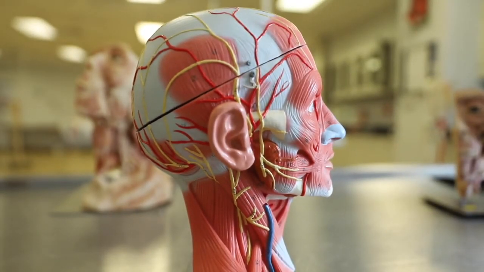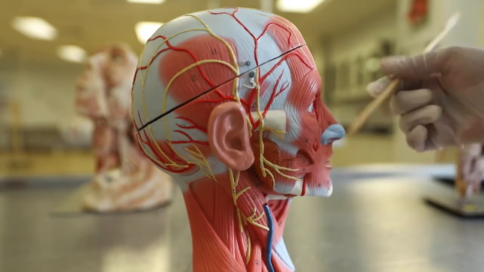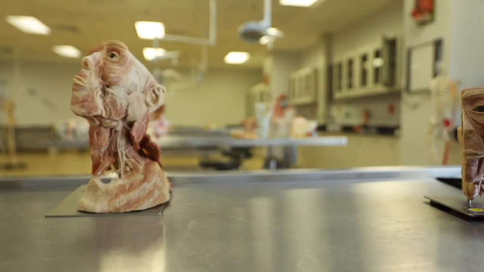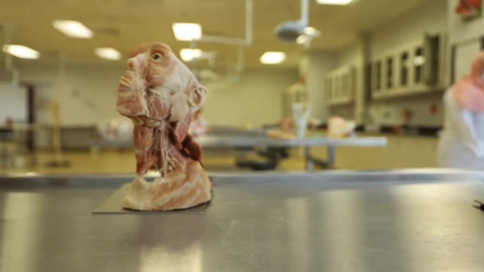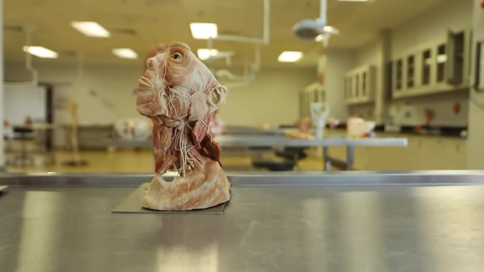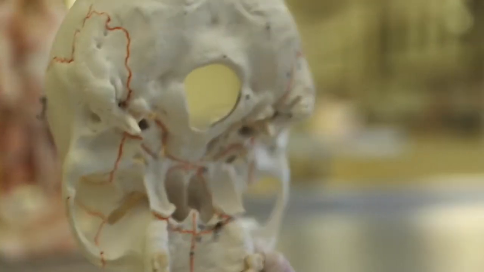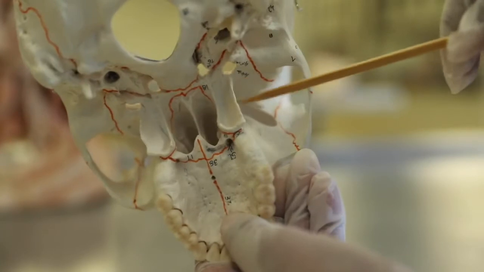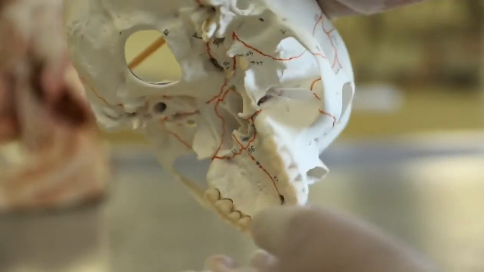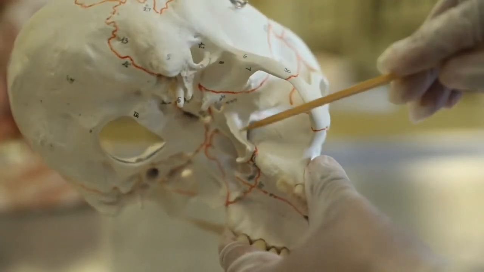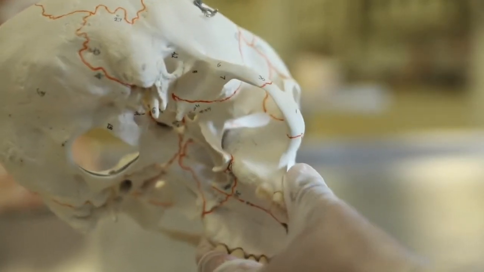Then we have two pterygoid muscles, medial and lateral pterygoid. Both muscles are deep muscles. This is the lateral pterygoid blade of the skull. The lateral pterygoid has two heads.